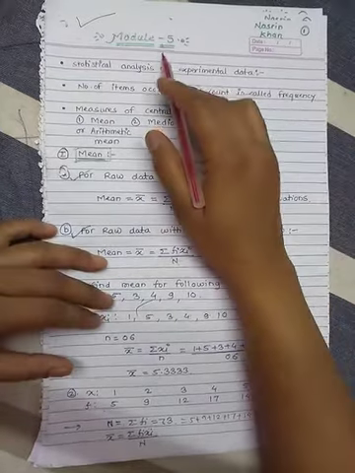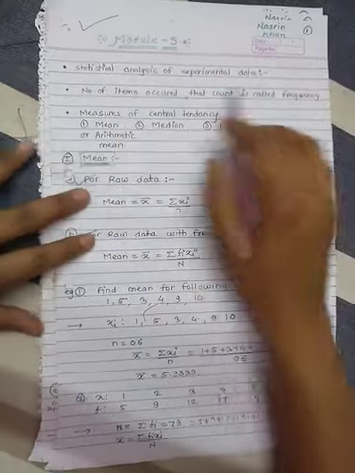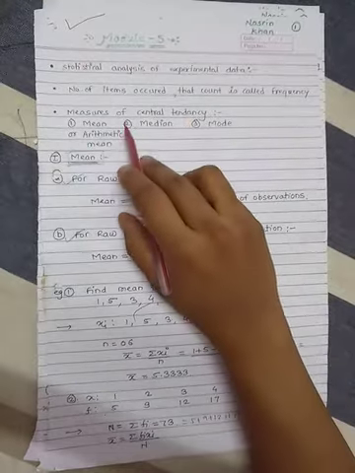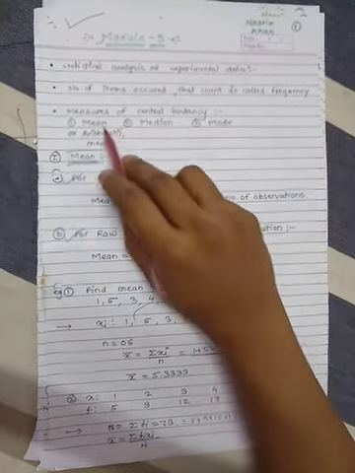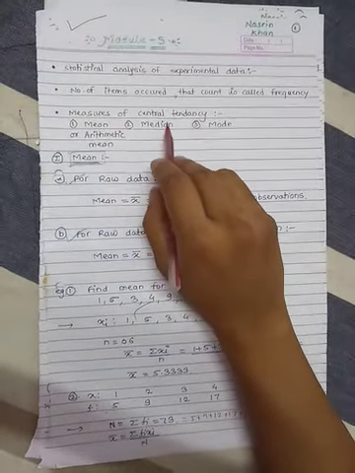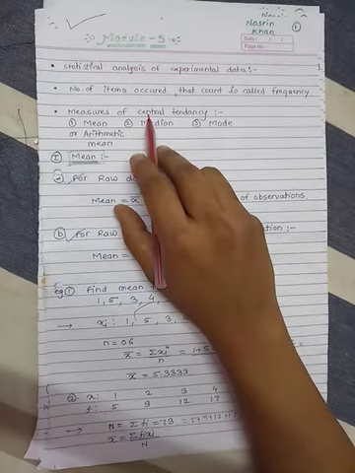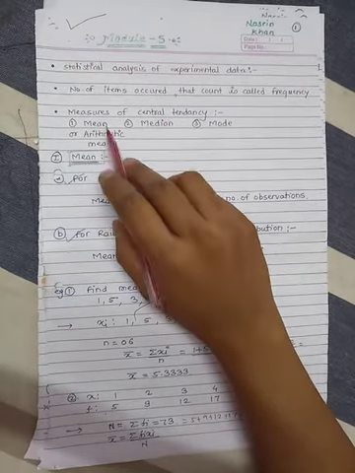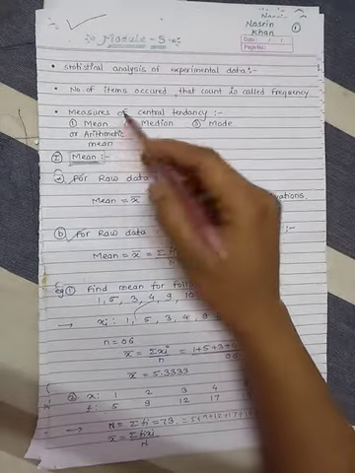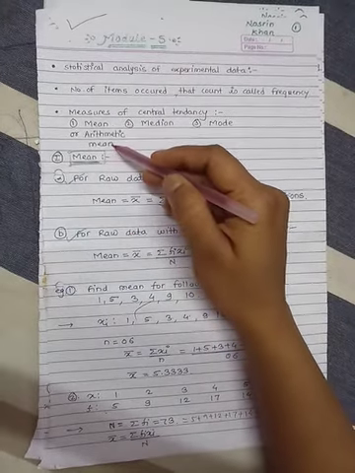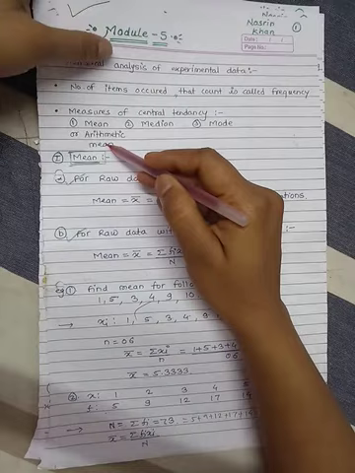Let's start the fifth module, the statistical analysis of experimental data. In this point, the first point is measure of central tendency. The measures of central tendency are mean, median, and mode. Mean, you can call it the arithmetic mean.